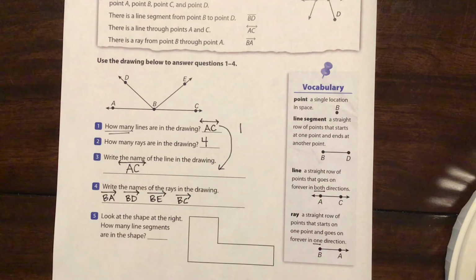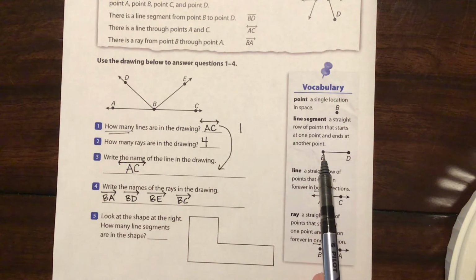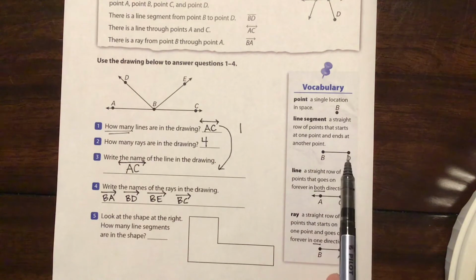Number 5, look at the shape at the right. How many line segments are in the shape? So going back over here, a line segment is where a line starts and stops. It has a starting point and a stopping point.